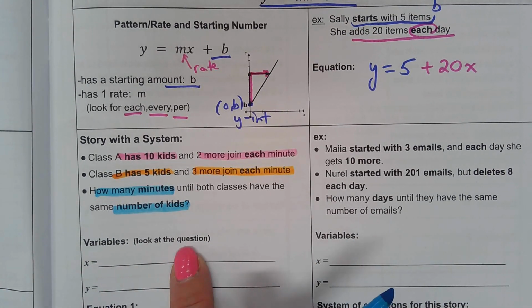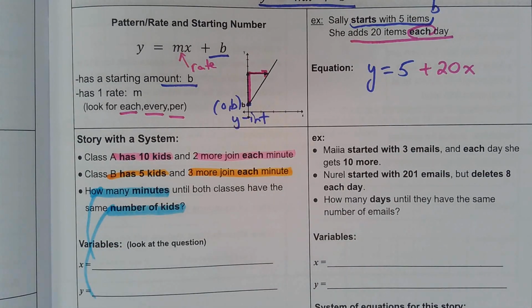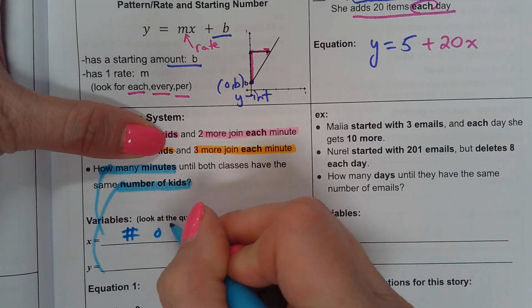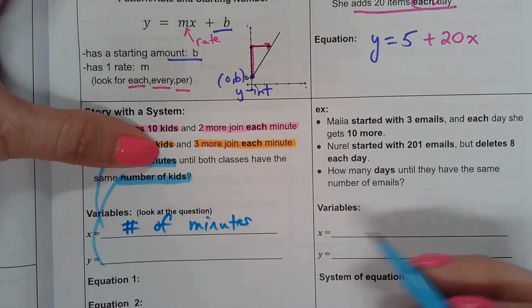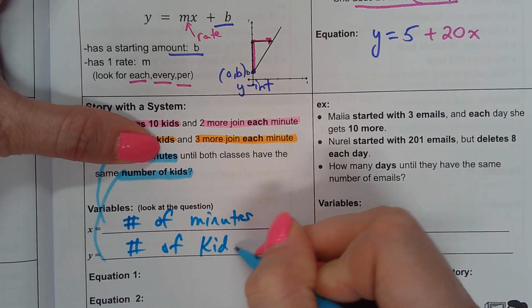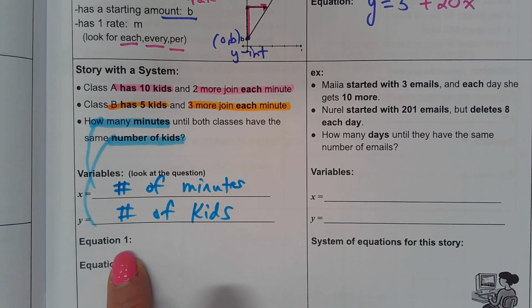Remember, you look at the question. The question will help us make the variables. How many minutes is going to be number of minutes. And number of kids is going to be the y value. So I have my 2 variables. It's time to make the equation.